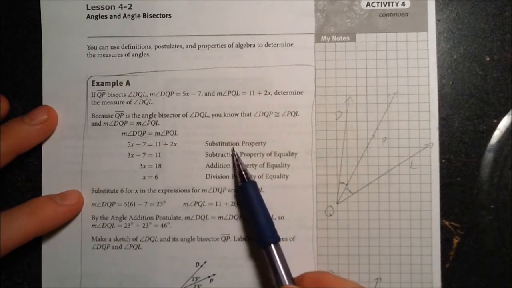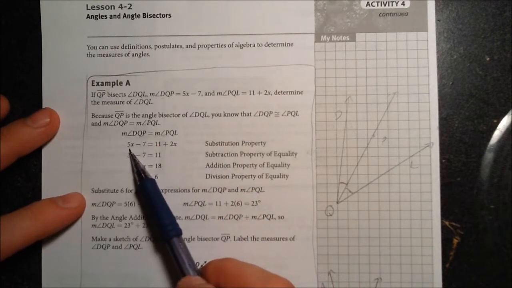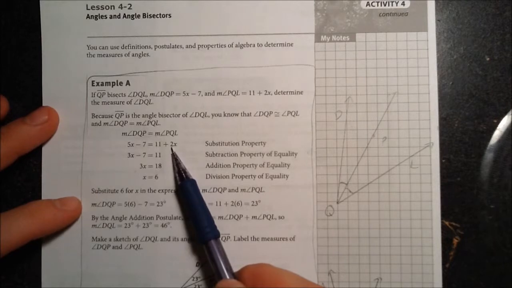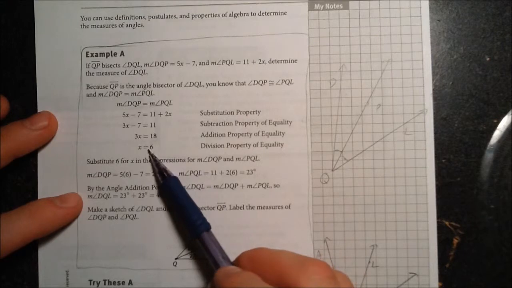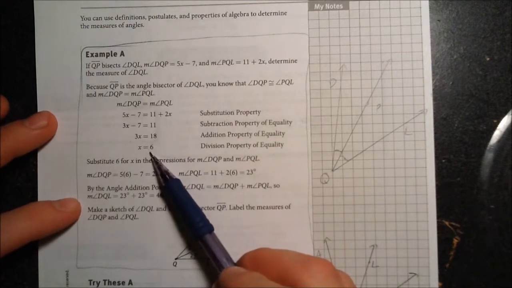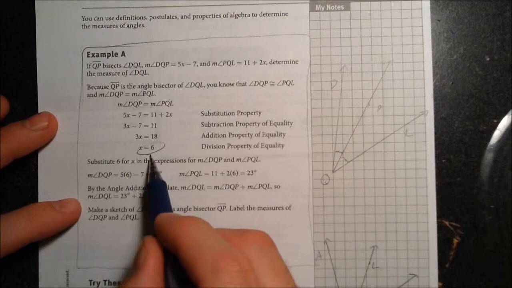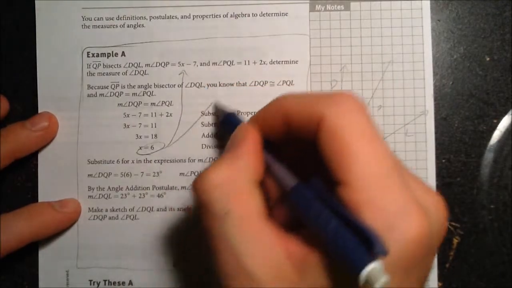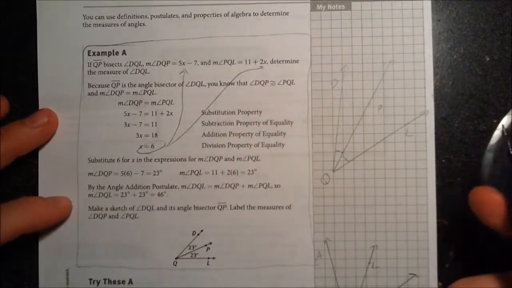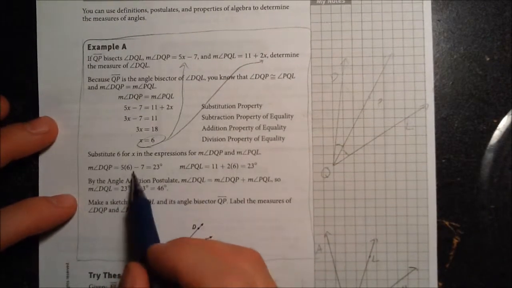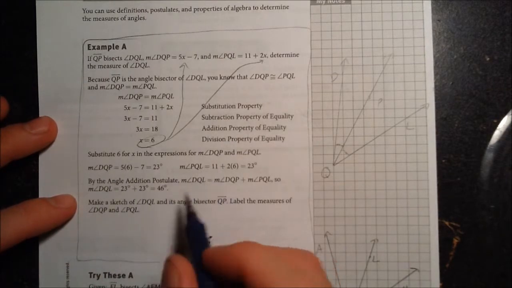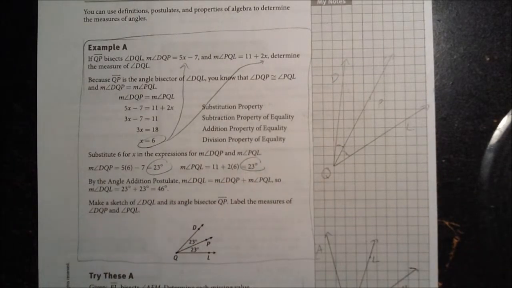So I'm going to use the substitution property and plug in my values. 5x minus 7 is equal to 11 plus 2x, and then just solve using the algebraic properties. Now we get down to x is equal to 6. And so what we're going to do is take this value of 6 and plug it back in to our expressions. This is also a great way to check to see if you did it right, because when you plug x back into the two expressions, you should get the same value. If they're congruent, then they have the same measure. So these two angles have the measure of 23 degrees.